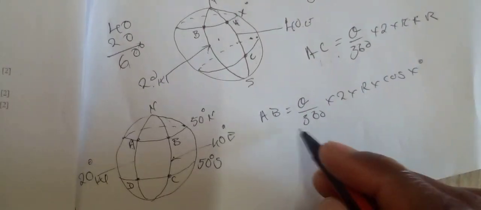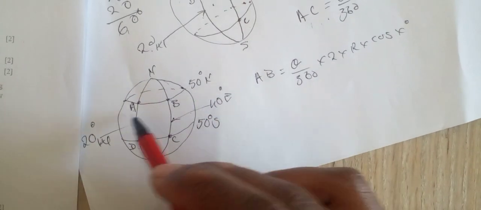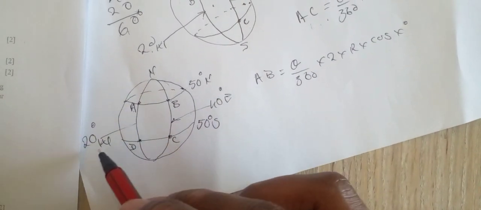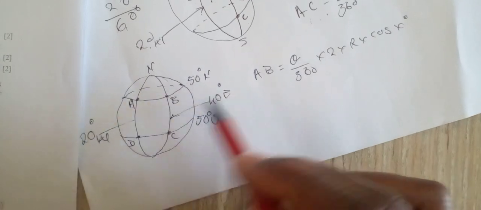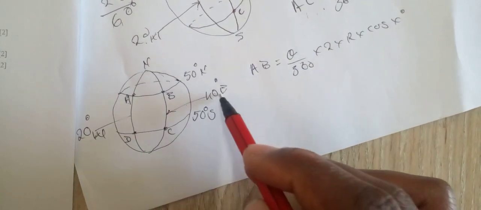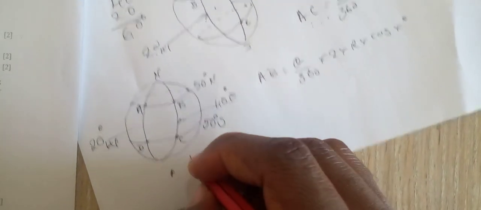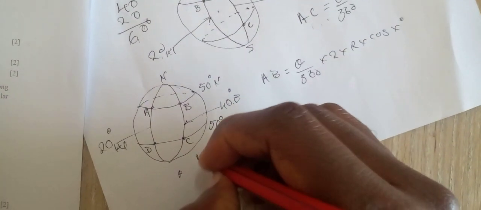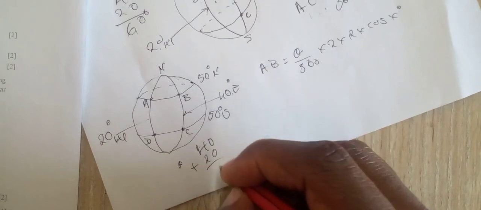So what is my theta? I need to find the difference in the longitude. You see A is lying on longitude 20 and B is lying on longitude 40 degrees, east and west. You see this is west and this is east. So if they are on different hemispheres, all you have to do is to add. So in this case, we're just going to say 40 plus 20, which gives us 60. Okay, so we substitute there.